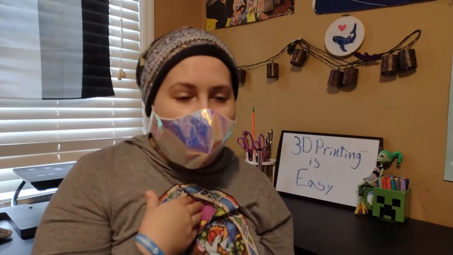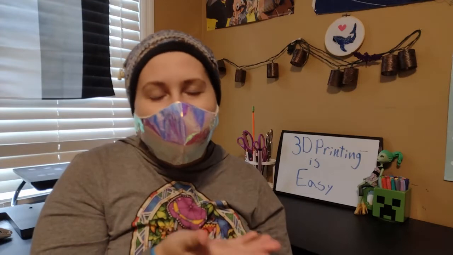You also need to know what kind of printer you're using and the kind of filament. I am using a Creality Ender 5 Pro, and I'm using PLA filament. I would put that into my PrusaSlicer when it asks me for my specifics, and that will help the slicer create accurate instructions.